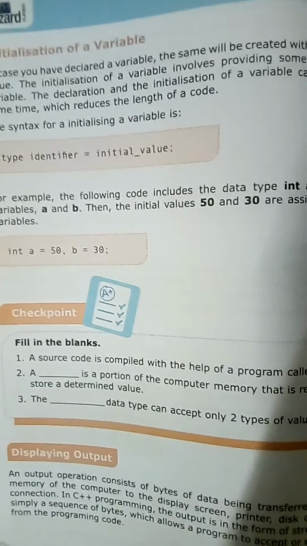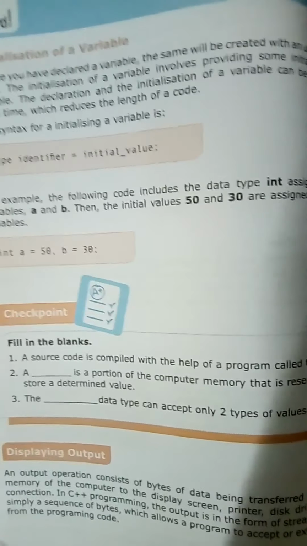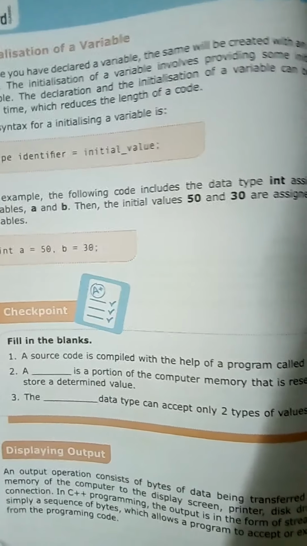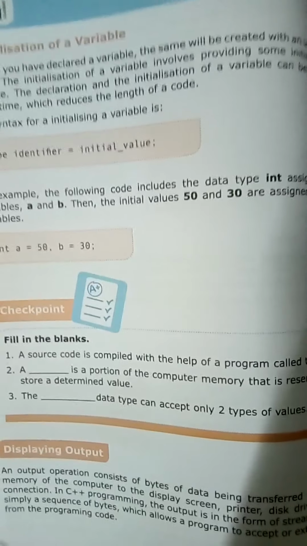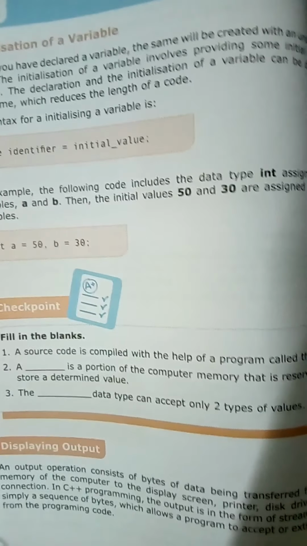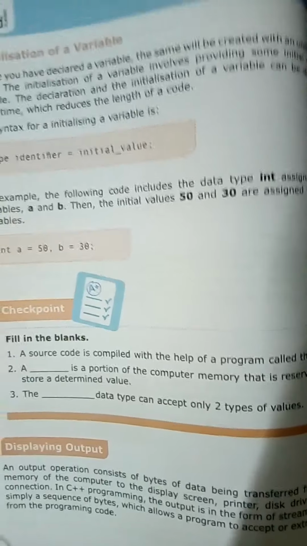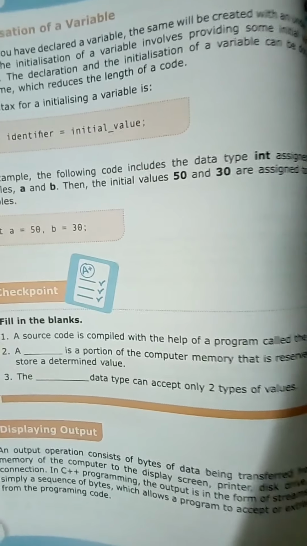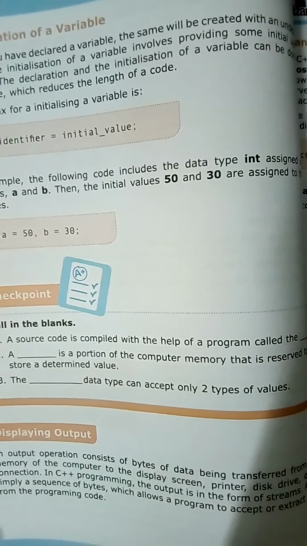So that's all for today. Next day we will see display output and the standard output stream, the standard input stream, and how you will input the data.